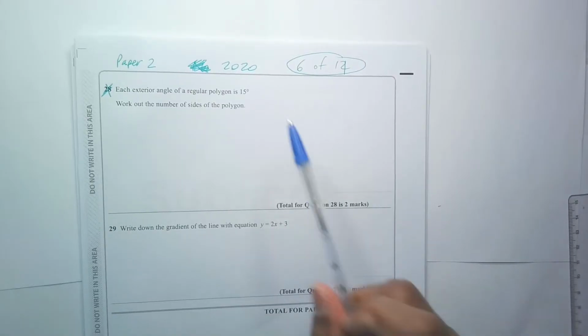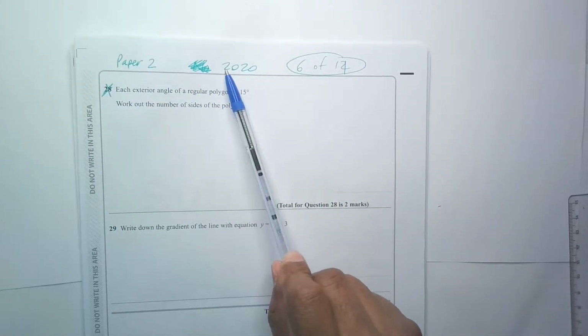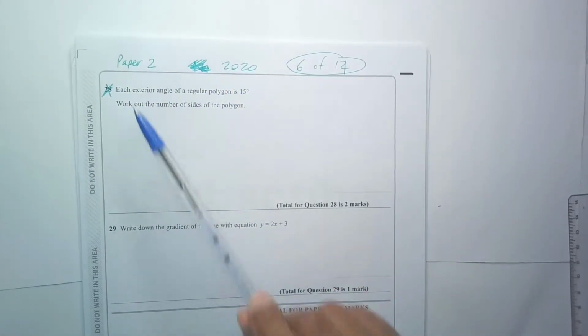Okay, so now this is from paper 2, so calculator paper 2020. Ignore the first part. We're looking at question 29. Press pause, and when you're ready, press play for the answer.